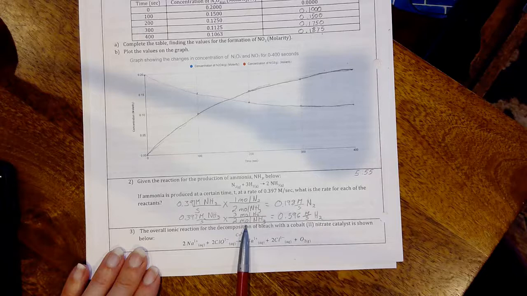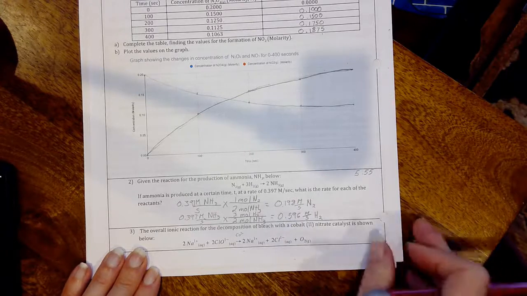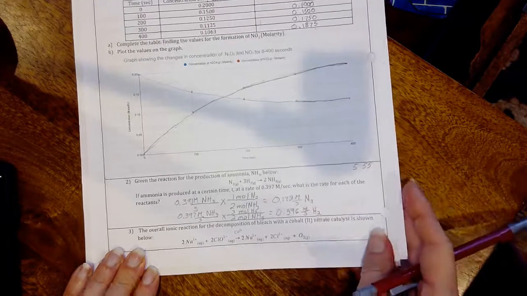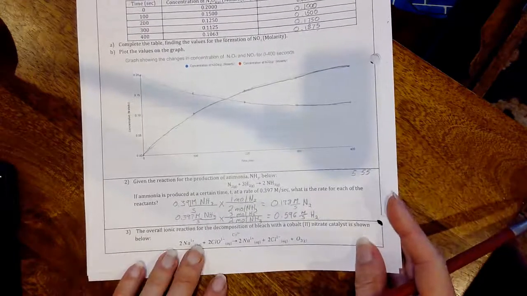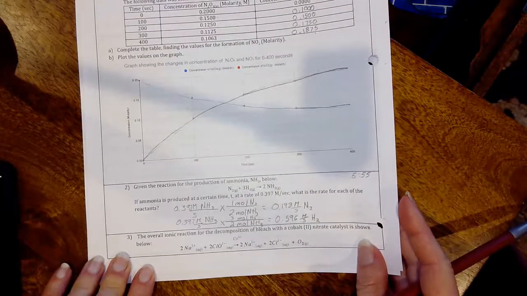All right, so now it's asking us to do something with this overall ionic reaction for the decomposition of bleach with a cobalt-2 nitrate catalyst. And you see that the cobalt is being listed as a catalyst here. That's why it's above the arrow.